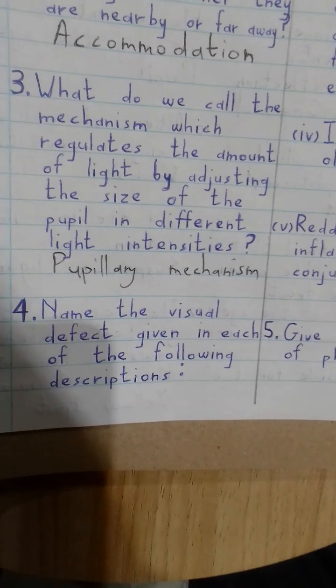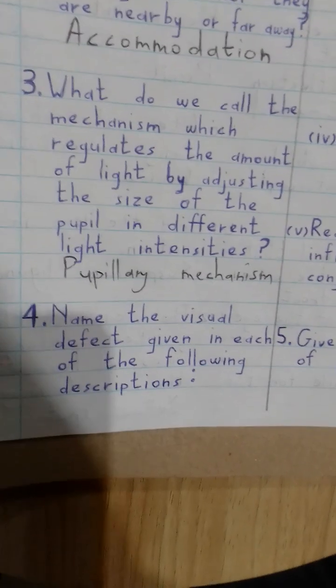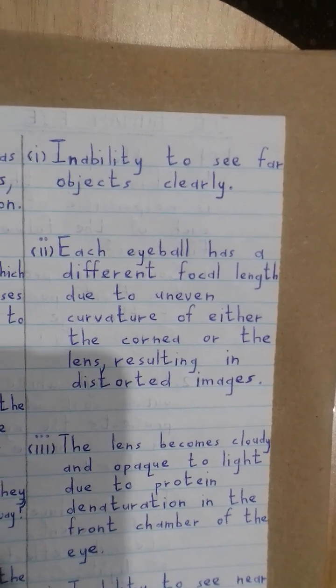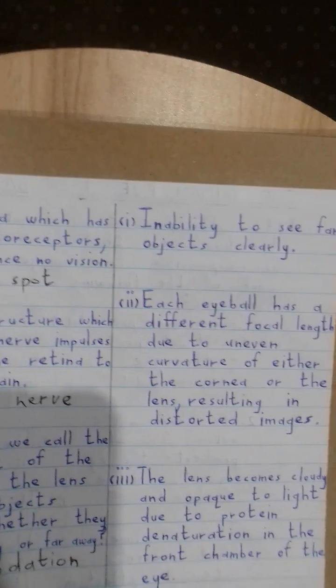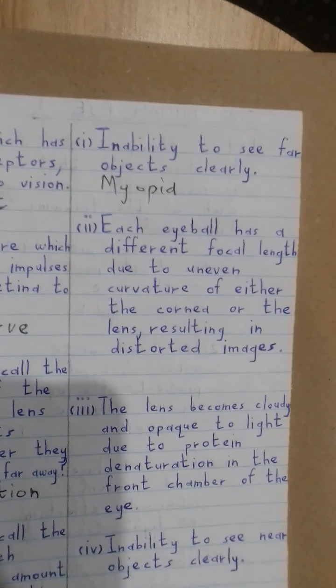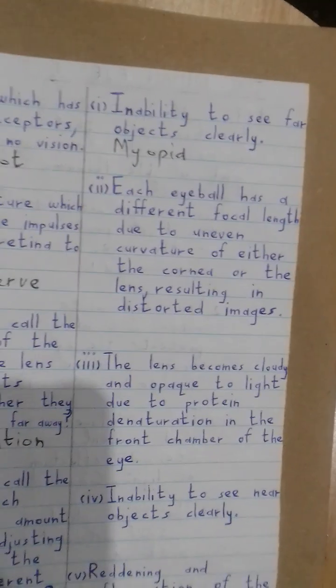Number 4 states, name the visual defect given in each of the following descriptions. Roman numeral number 1, inability to see far objects clearly. Now please remember that when you can't see far objects clearly, you are myopic, so it's myopia or nearsightedness or short-sightedness.